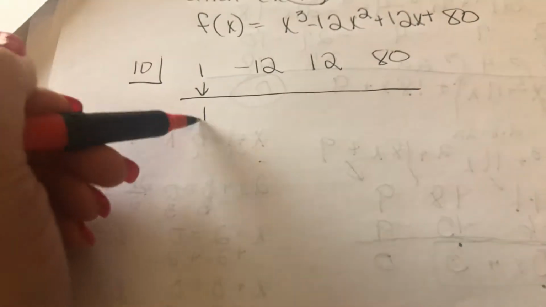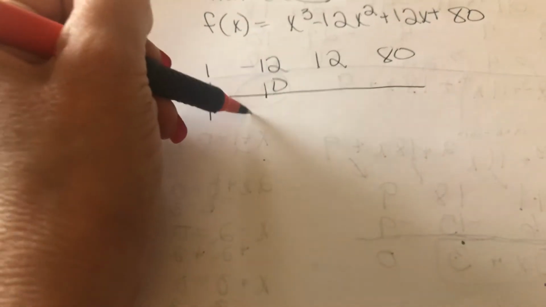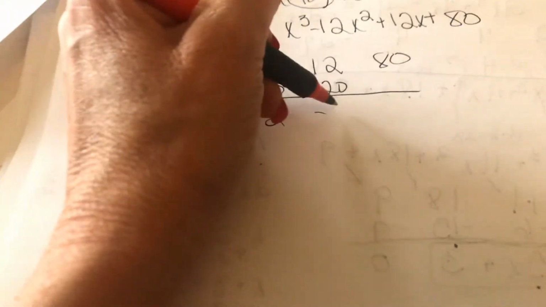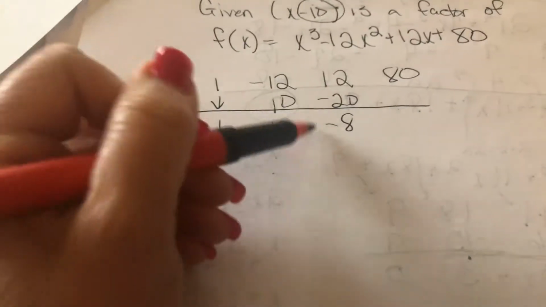So next up, we're going to bring down that 1. All right, so 1 times 10 is 10. Negative 12 plus 10 is negative 2. 10 times negative 2 is negative 20, and 12 and negative 20 is negative 8, and finally 10 times negative 8 is negative 80. So yes, it is a factor.